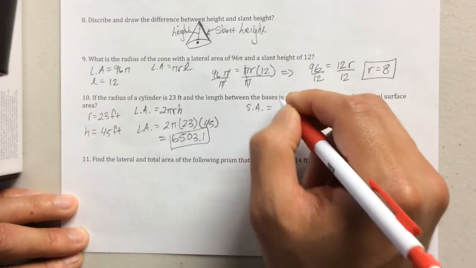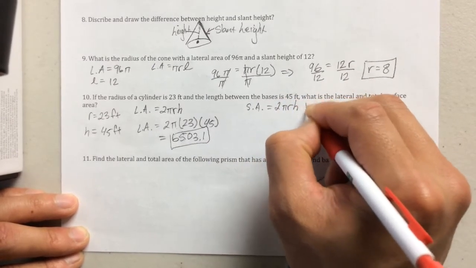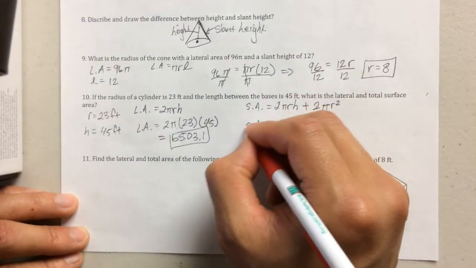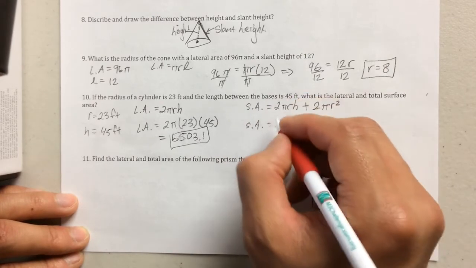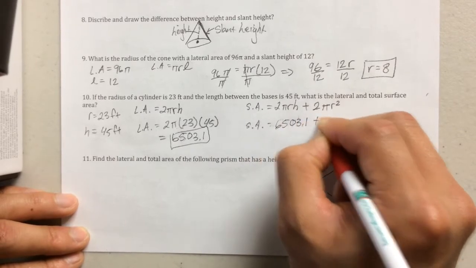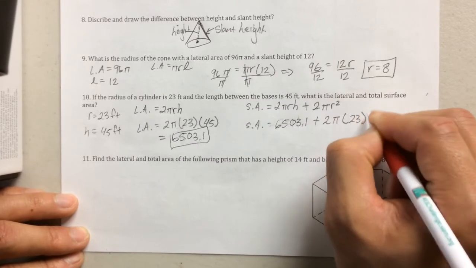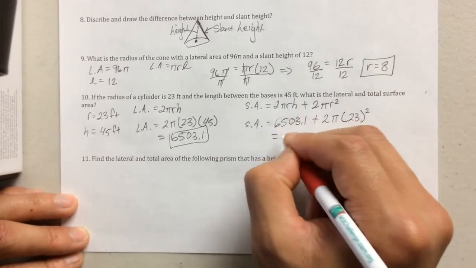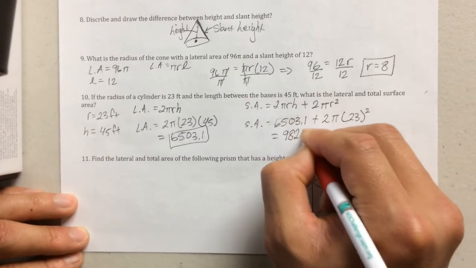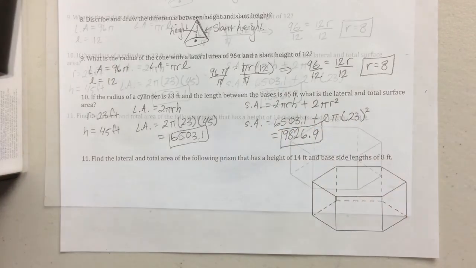Surface area formula of a cylinder is 2 pi r times h plus 2 pi r squared. You have that the lateral area we found to be 6,503.1 plus 2 pi. The radius here is 23, so 23 squared. Multiply that out. You get 9826.9. And that is the total surface area.